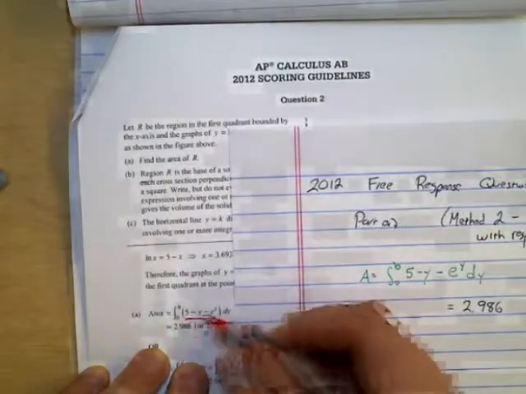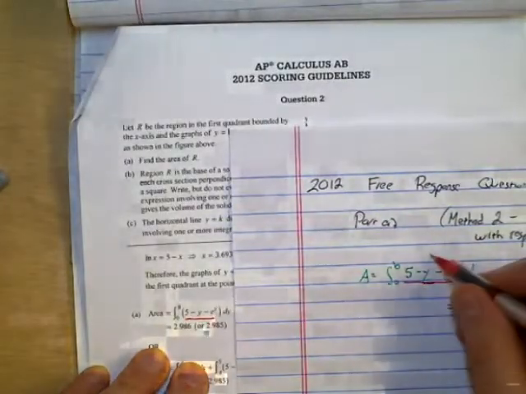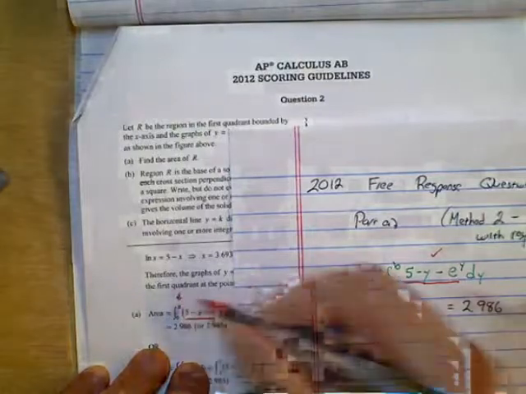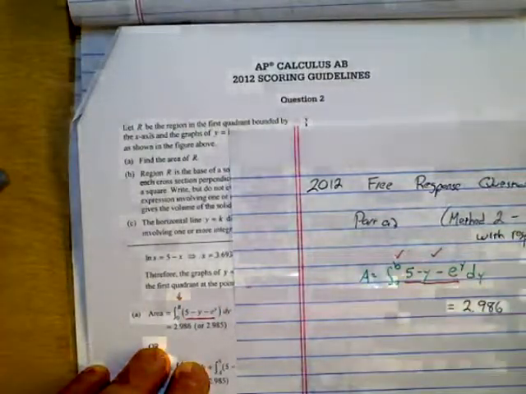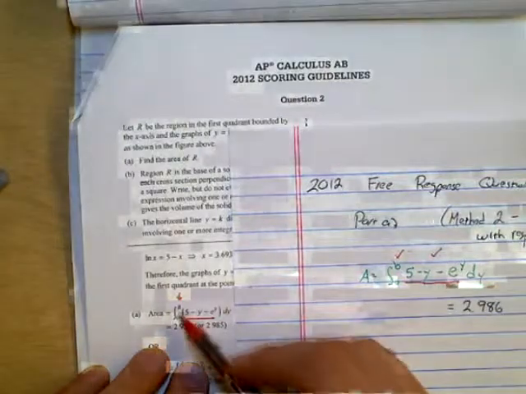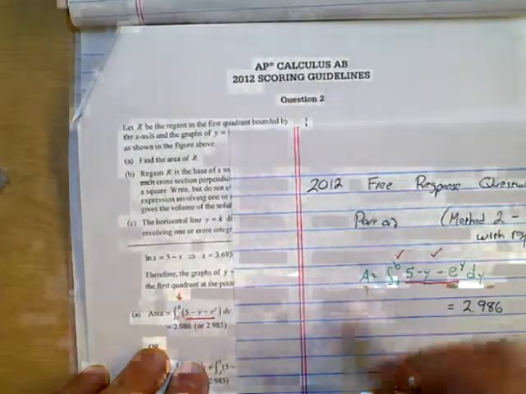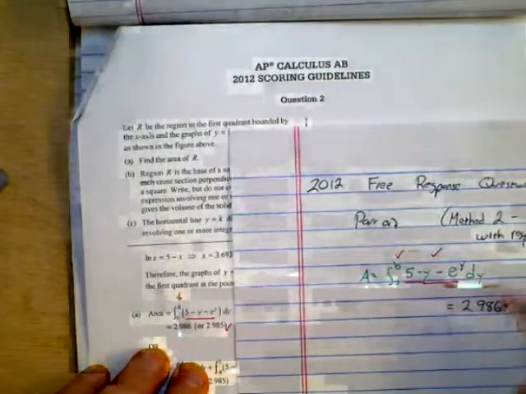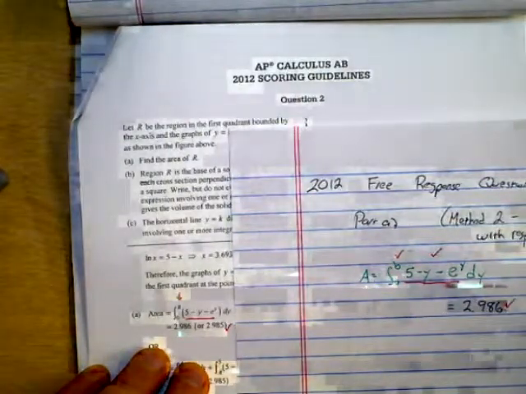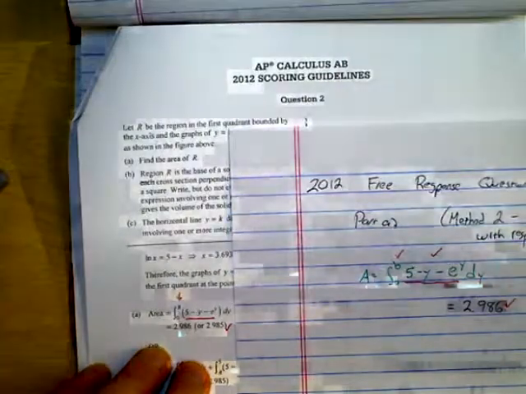Well, my integrand, that's what's inside the integral. The integrand matches theirs. The limits, 0 to b, those match. It doesn't matter if I call it b or c or I put the 1.307 in, as long as I show that I know the correct terminus for that limit. And my correct answer is 2.986. So we got all 3 points for that. No matter which way we did it, we got 3 points.